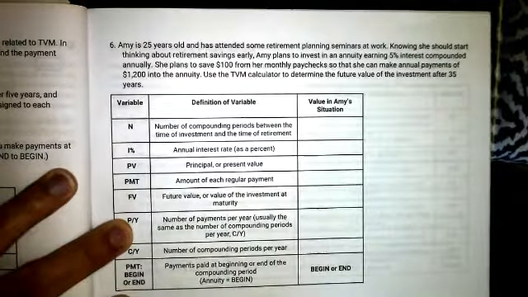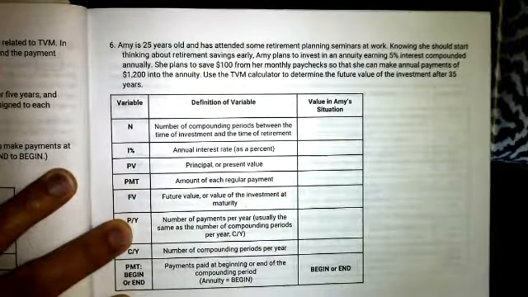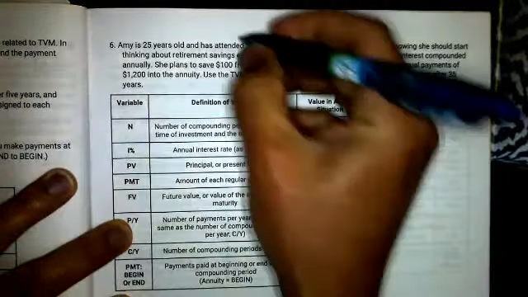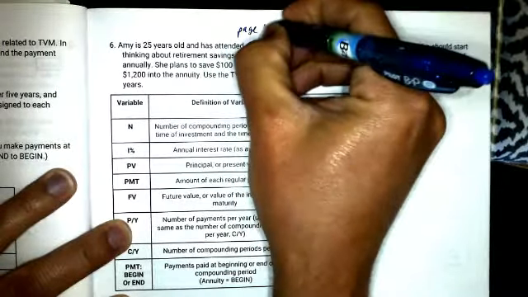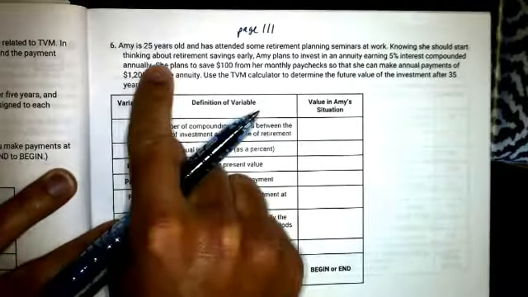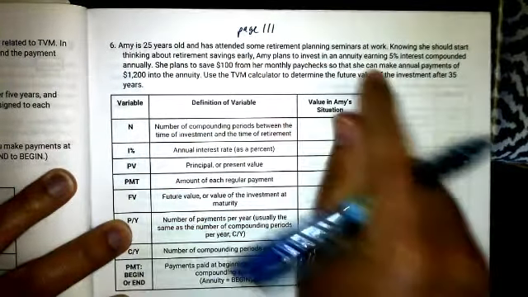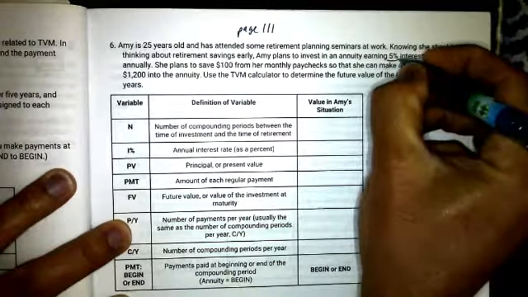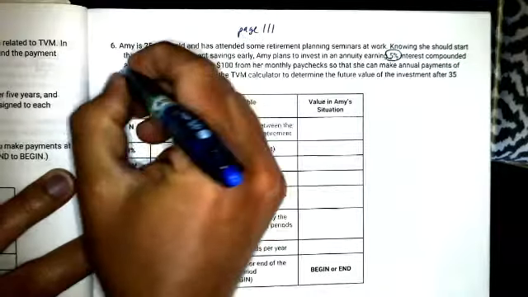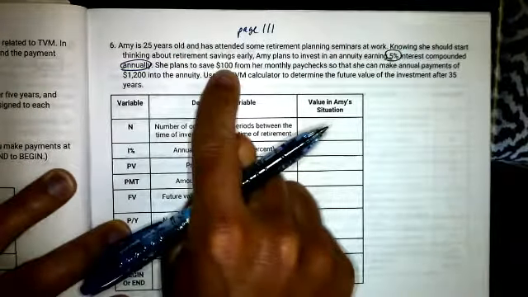Amy is 25 years old. She wants to start thinking about retirement early. Good for her. She plans to invest at 5% interest compounded annually. She's going to save $100 so that she can make annual payments of $1,200, so $100 for 12 months. And we want to determine the future value because she's going to do this for 35 years.